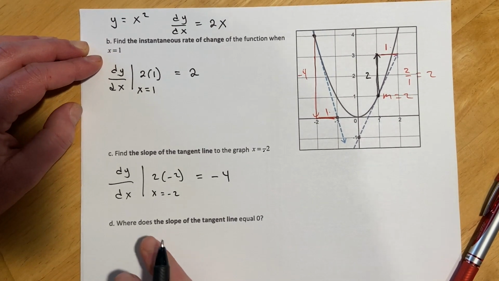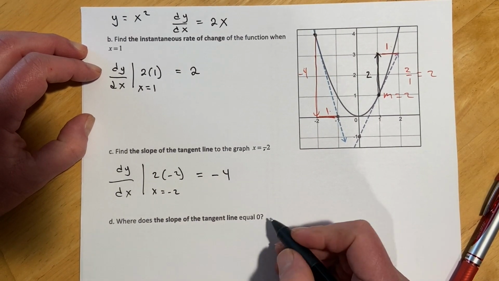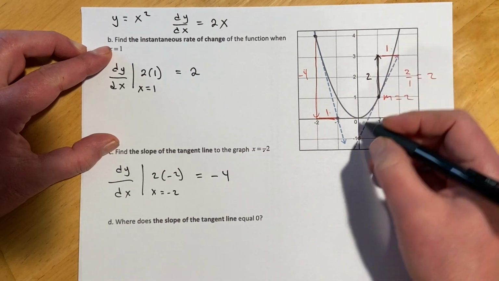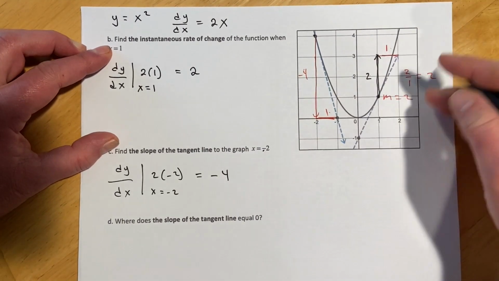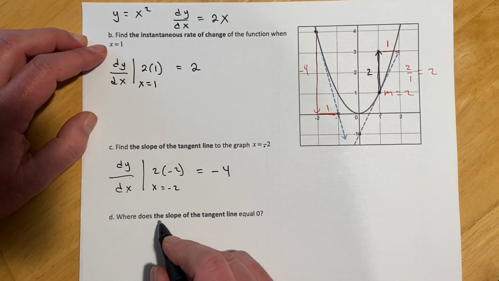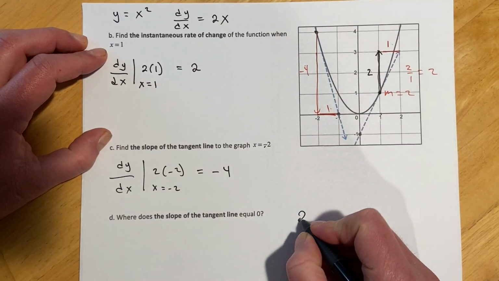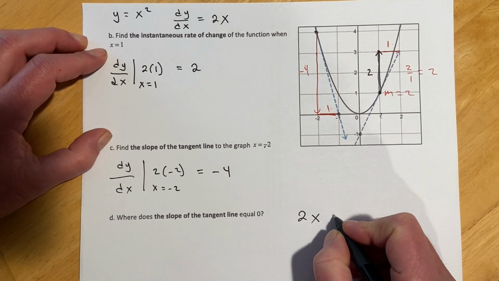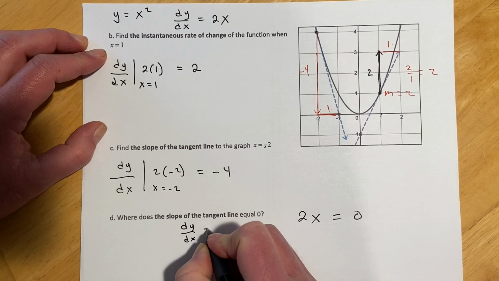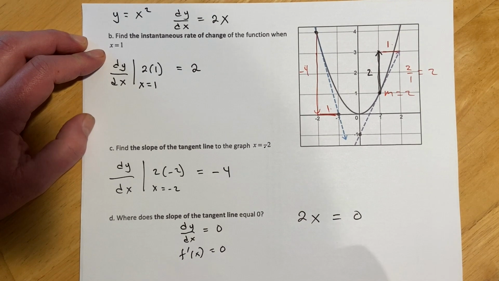And then the last question here is, where does the slope of the tangent line equal 0? We're going to spend some time looking for where the slope of the tangent line equals 0, because those are going to be the turning points of the graph. That's where something is either bottoming out or at a max. So that will be our maximums and minimums, and that's how we're going to find those. The slope of the tangent line comes from the derivative. Since I have the equation of the derivative, I can just ask, where does the derivative equal 0? Anytime you see this, it's the same thing as saying dy/dx equals 0, or f prime of x equals 0, whatever notation we happen to be using.